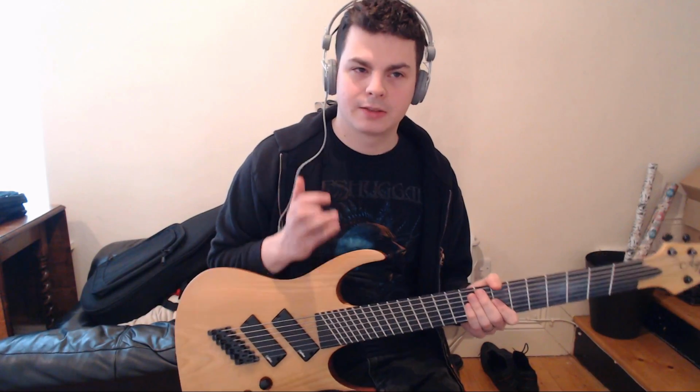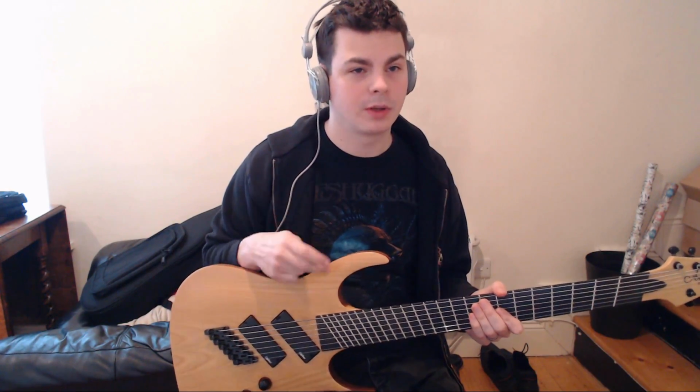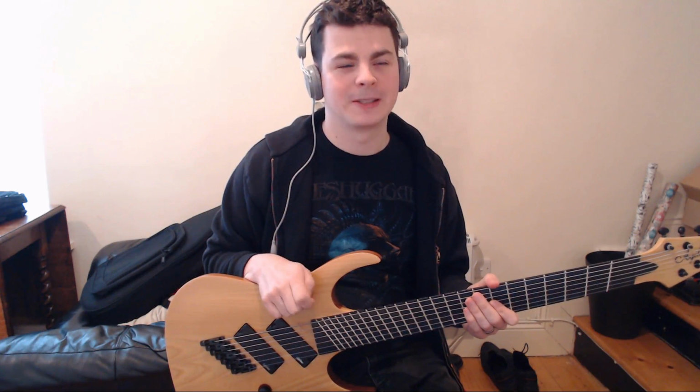So that's a very simple riff. It's just a root note and a tritone, 2 notes. Probably the simplest thing you could discuss in terms of note choice.